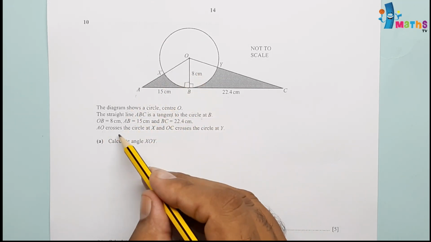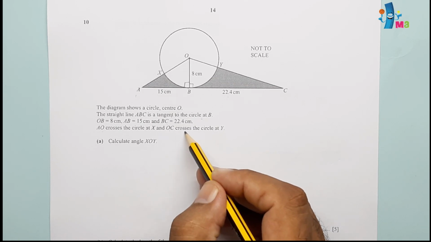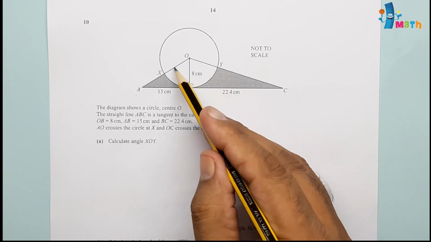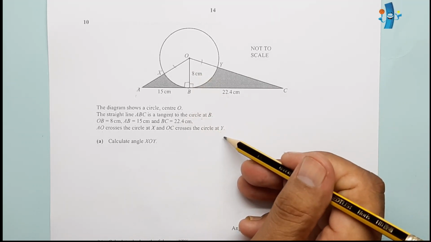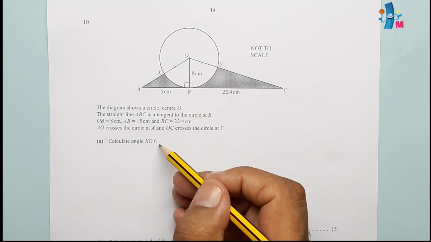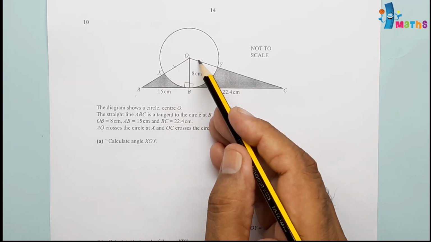AO crosses the circle at X and OC crosses the circle at Y. So these two are radii, so these two are equal to each other. So calculate the angle XOY. This angle we have to calculate.